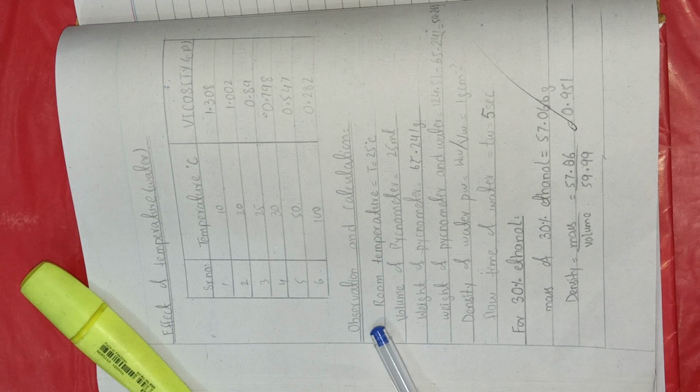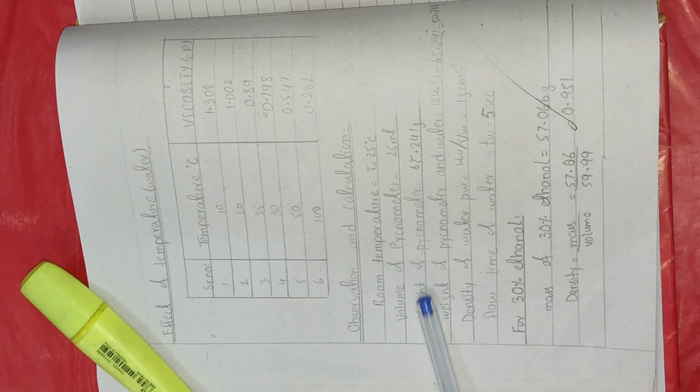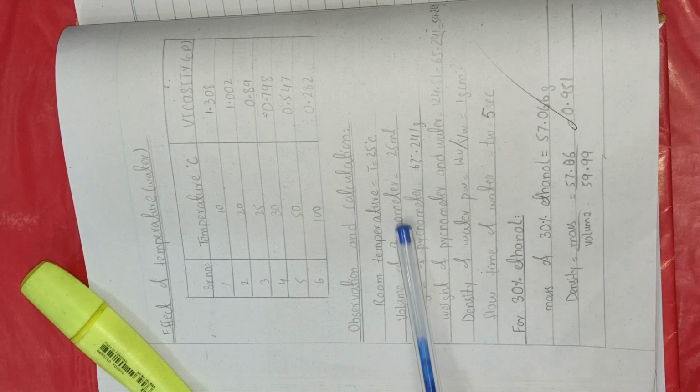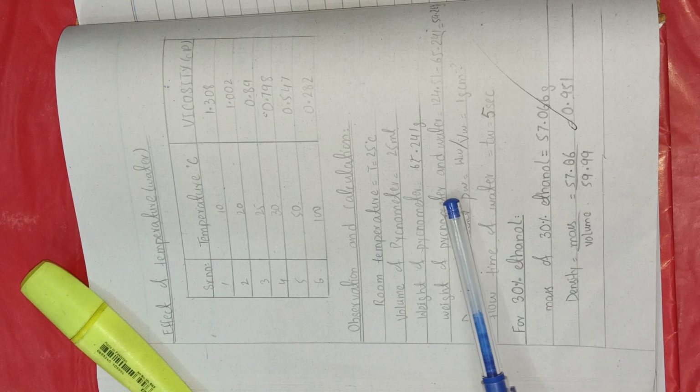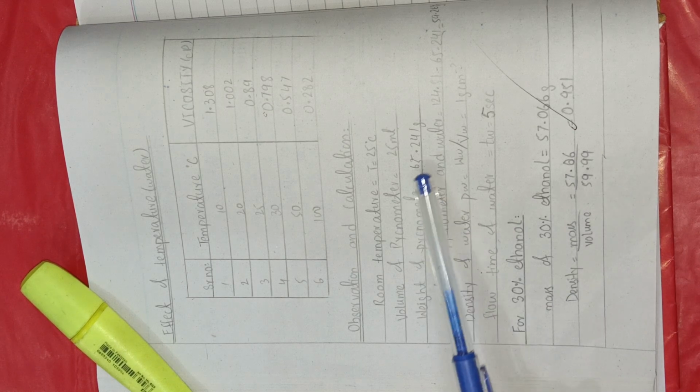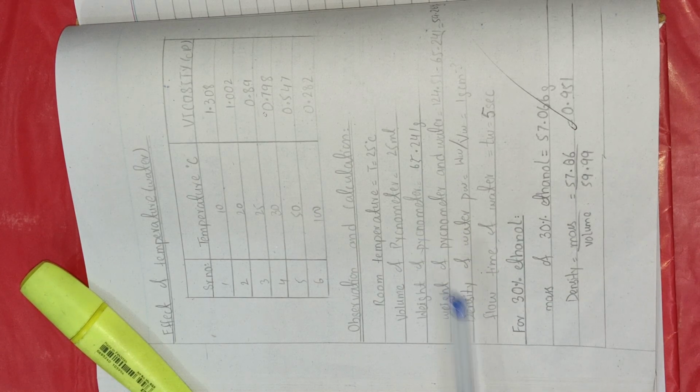Before performing that experiment, you should note that the temperature at which you are going to perform this experiment should be 25. And you will find out the volume of the pycnometer, it would come out 25 ml. You will weigh it by placing it on the weighing balance, and its weight comes out to this value.